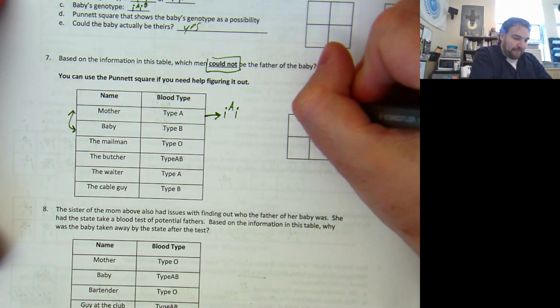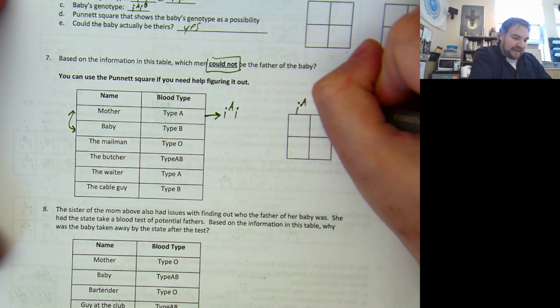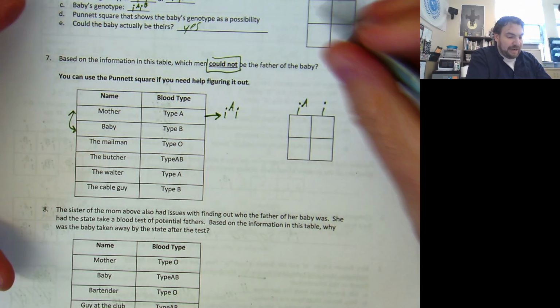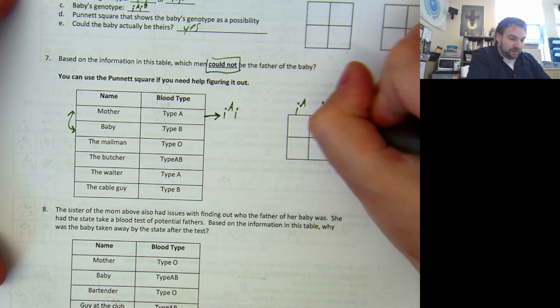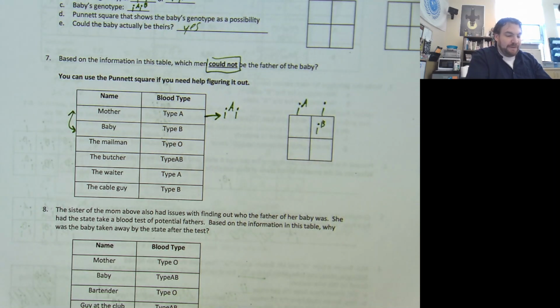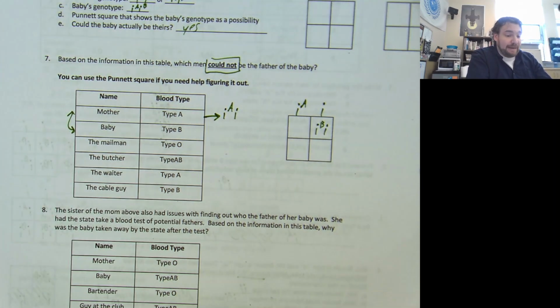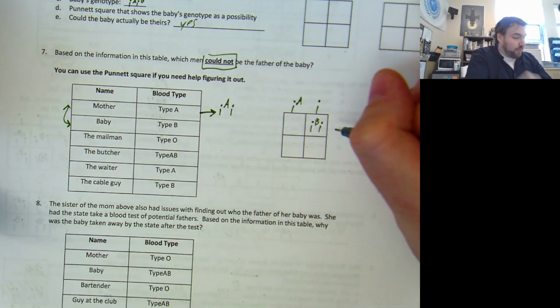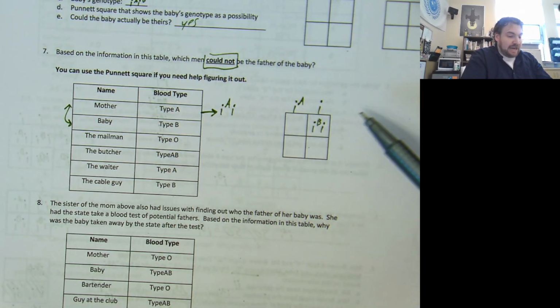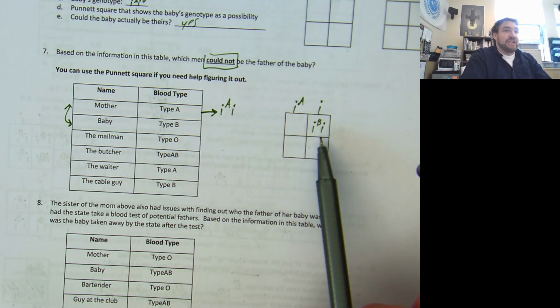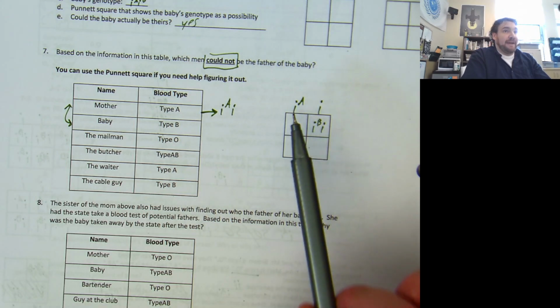So, here's mom, IAi, and somehow baby shows up over here, IBi. IBi is the only way a type B baby is going to show up from a type A mom.